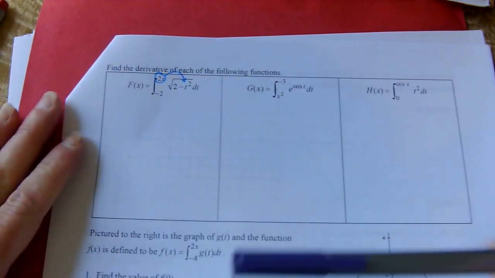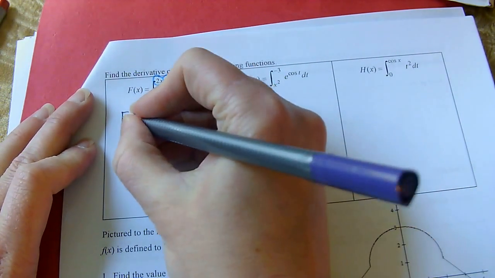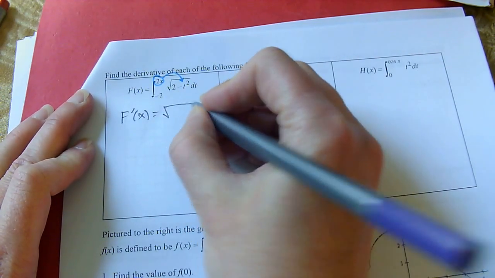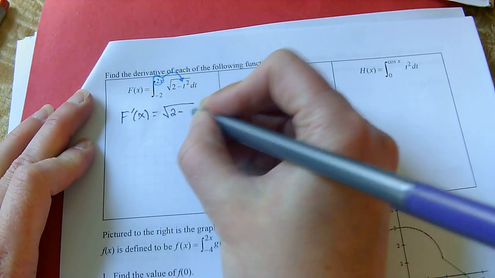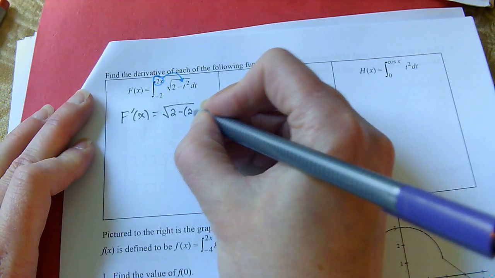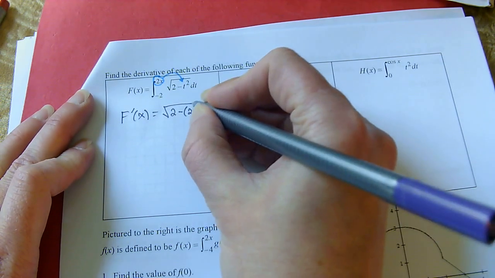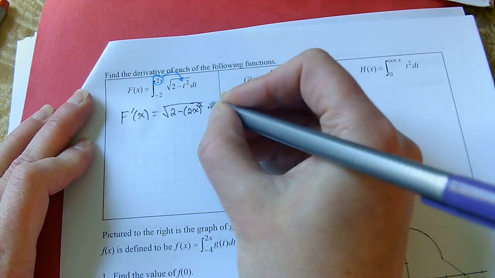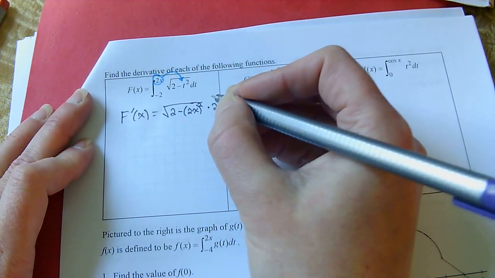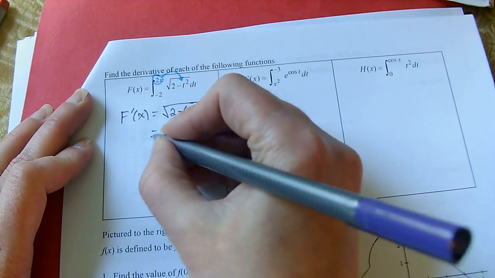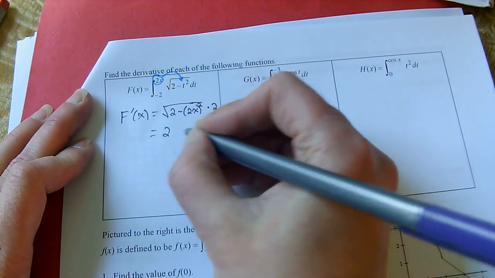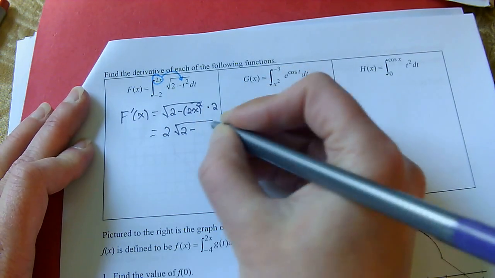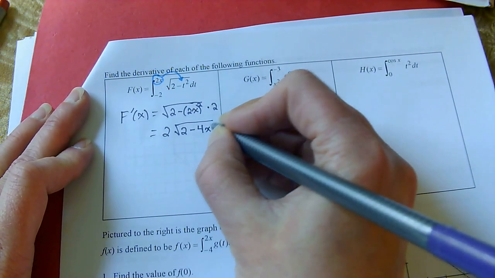So f prime is going to be the square root of 2 minus 2x squared times the derivative of g of x, so times 2. Well, I'm just going to move the 2 to the front so we don't get confused. 2 minus all of 2x squared is 4x squared.